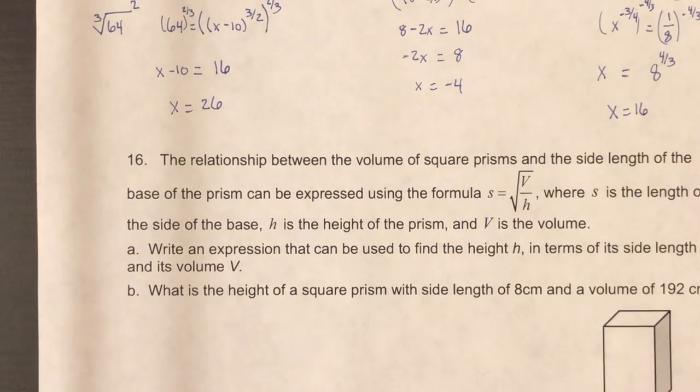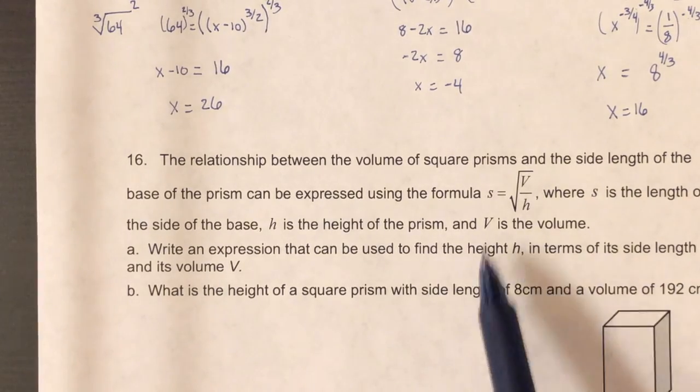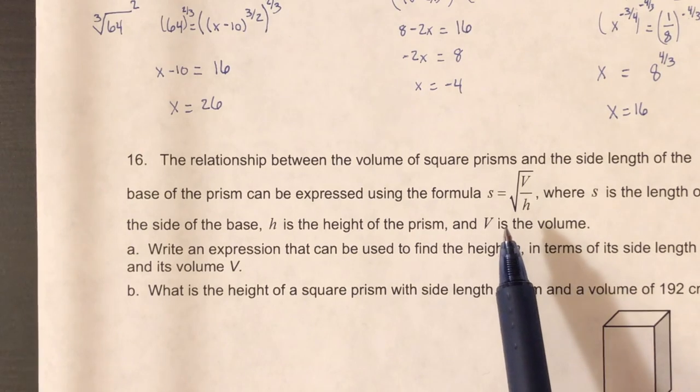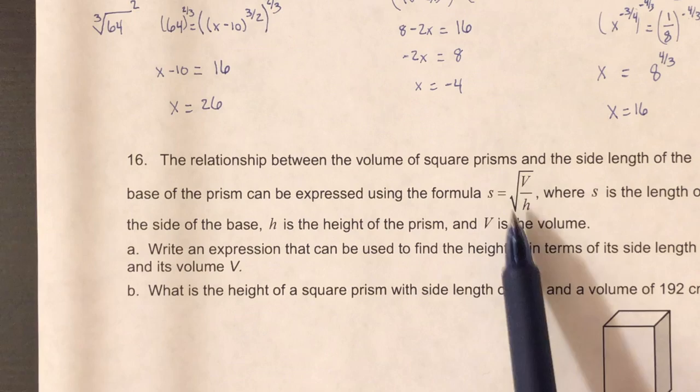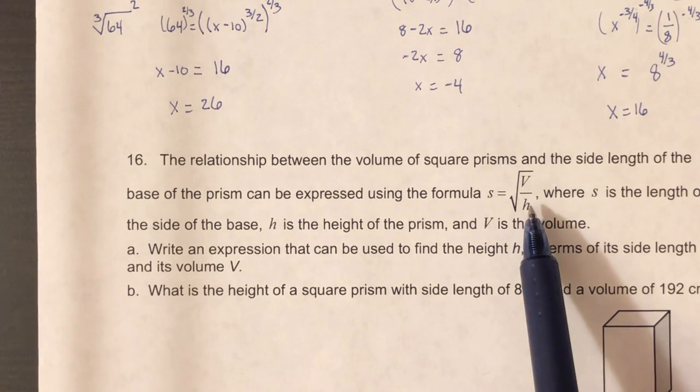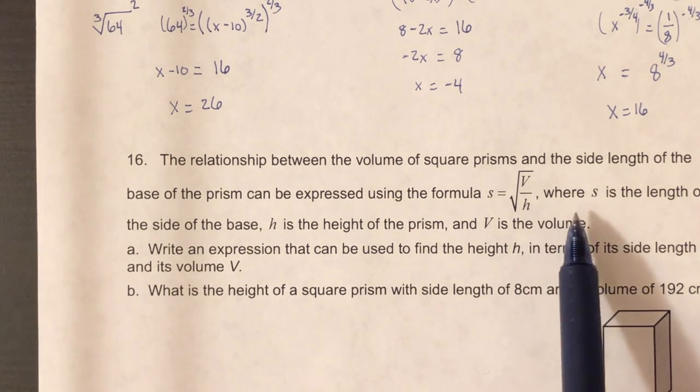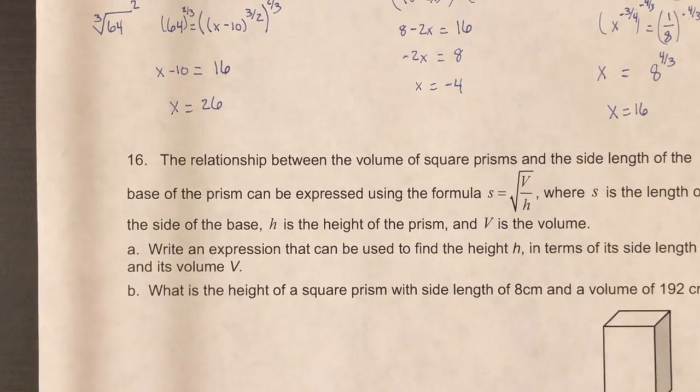Our last problem here is talking about this formula that can be used to determine the volume of square prisms. So we have S equals the square root of V over H, where S is the length of each side of the base and H is the height of the prism, and V would be the volume.